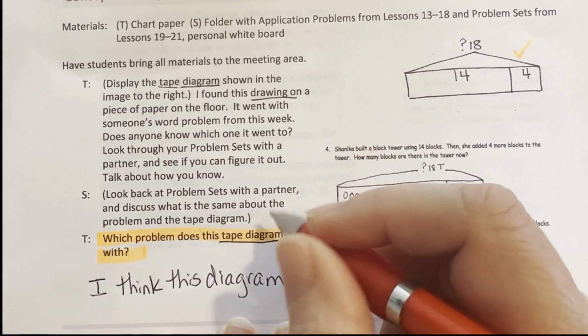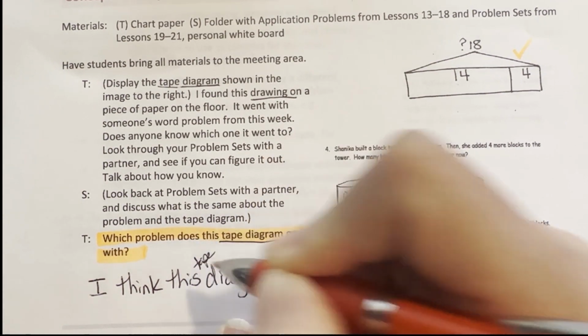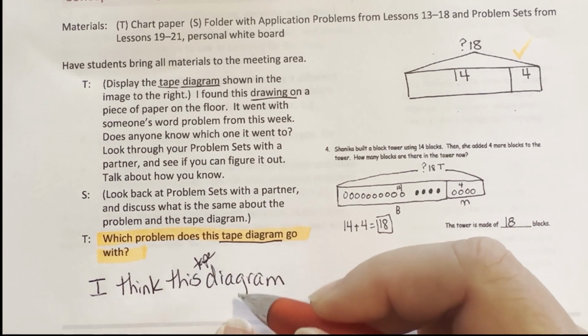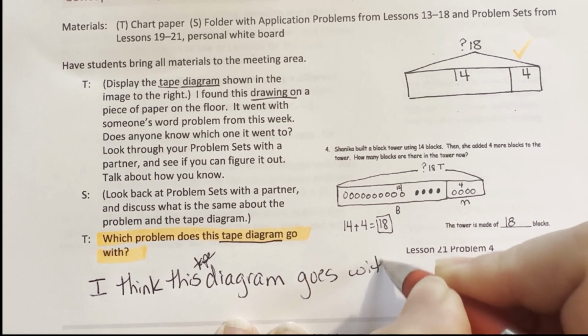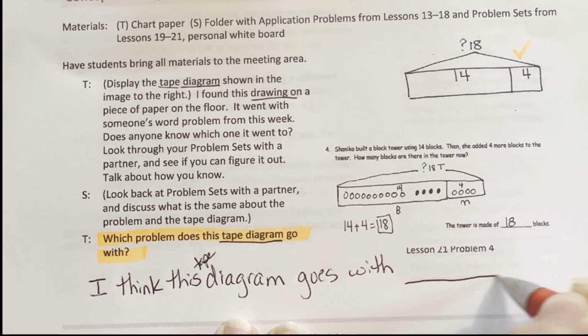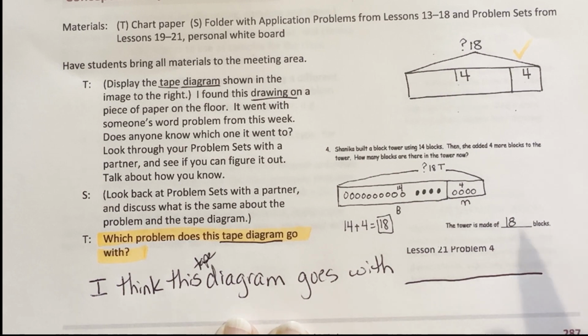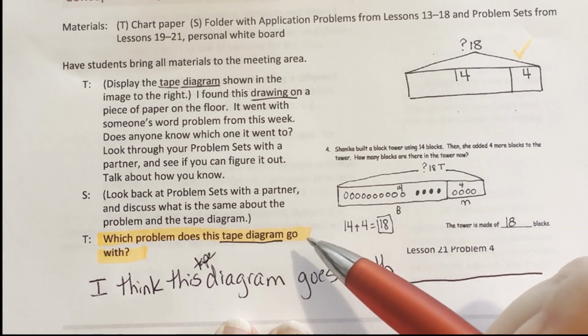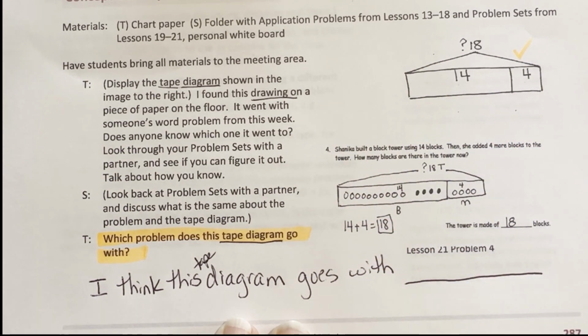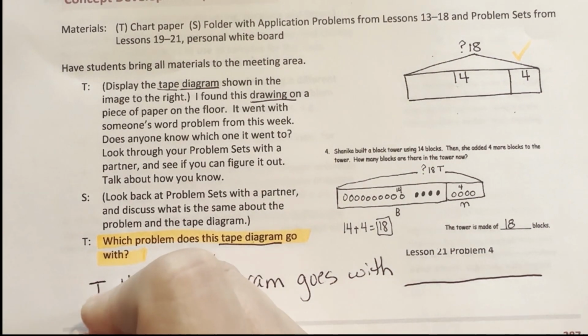I think this diagram, I should say tape diagram because that's what the question says. I think this tape diagram goes with blank. Now I'm not sure how they're identifying the problem. I would have to know more if it's like problem set A, problem set B, or earlier it talks about, or later it talks about problem sets by names. I might need to give a little more guidance here depending on how those diagrams are named, but I don't know right now. I think this tape diagram goes with blank because.